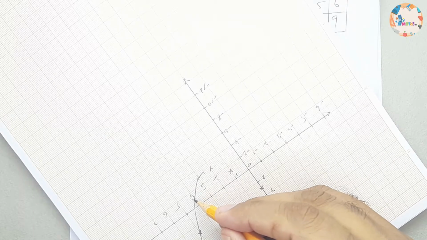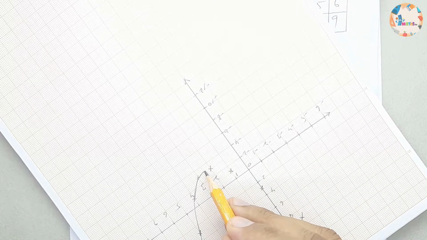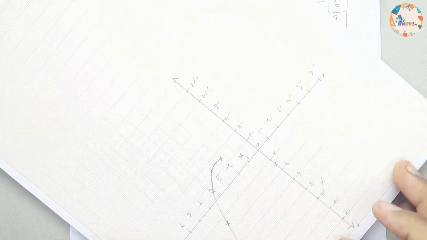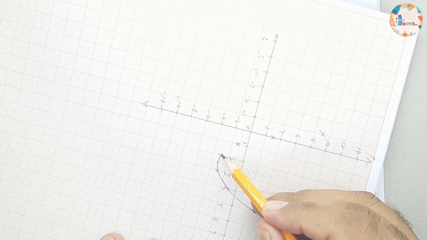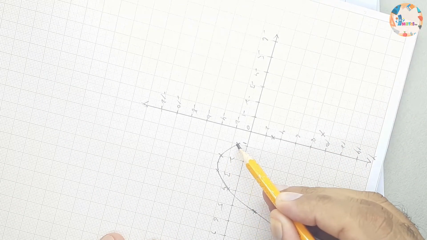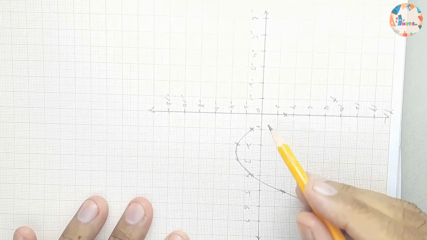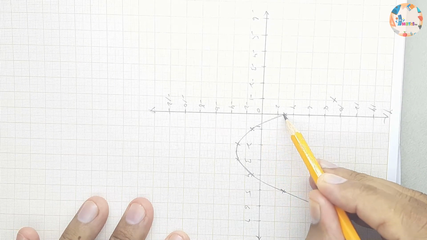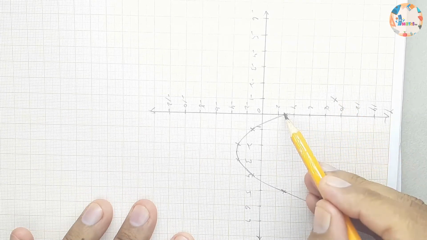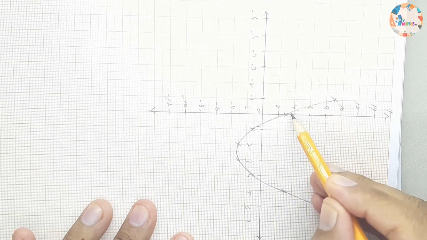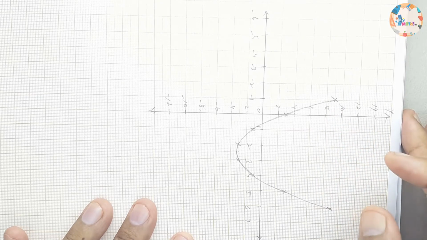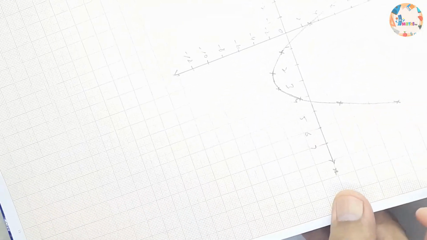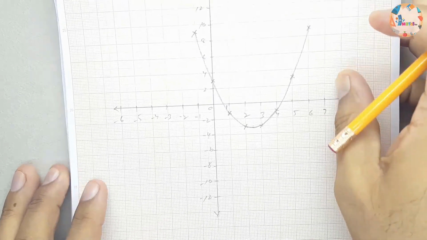We can draw a smoother curve to the side as well, and then after turning we can join this point. Then next is this point, we can plot this, and last point which we have taken is this one. So this is how we can draw a smoother curve. You can see this is plotted.